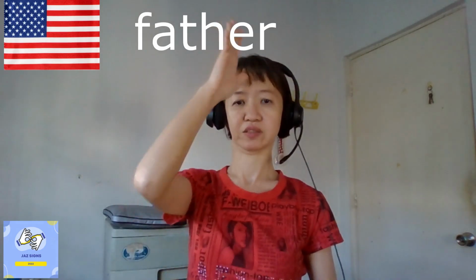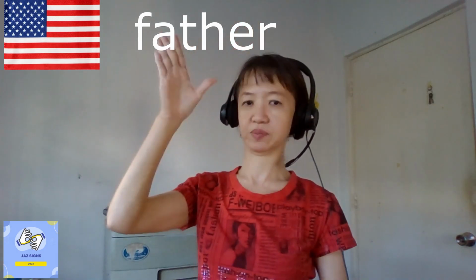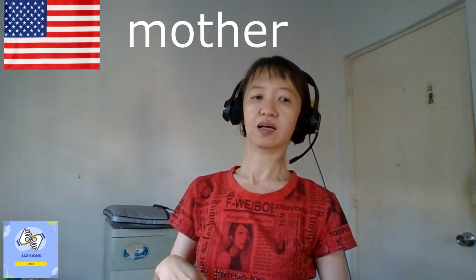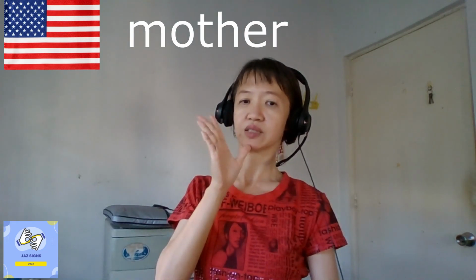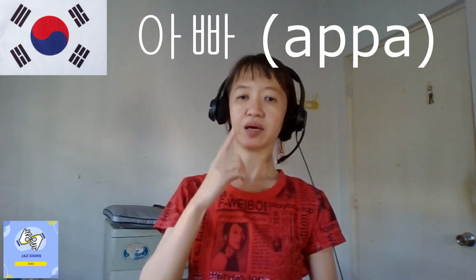Next is father. So this is father in American Sign Language. The thumb is touching the forehead, and mother is the thumb touching the chin. So in American Sign Language, the top part of the face is for males, and the bottom part is for females. So father, mother. In Korean Sign Language, apa.